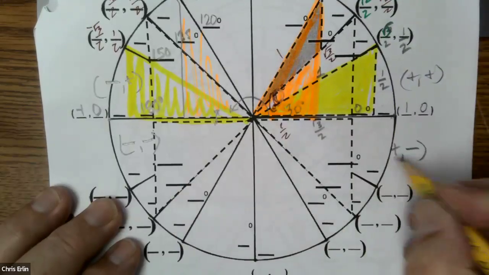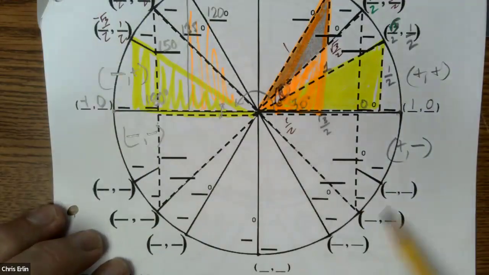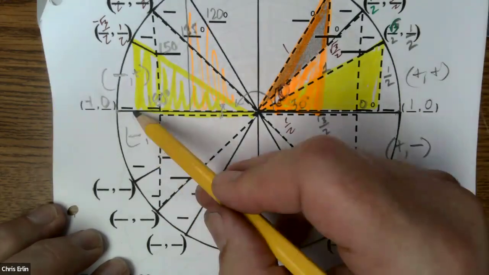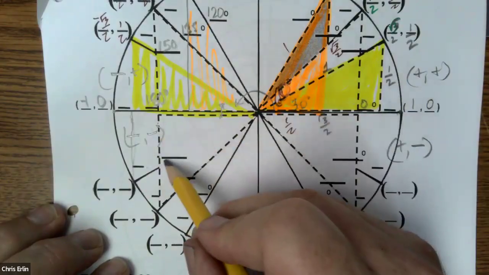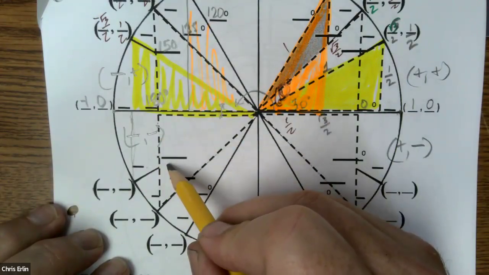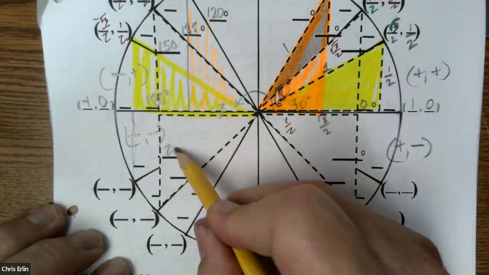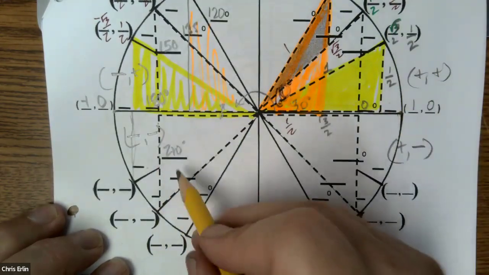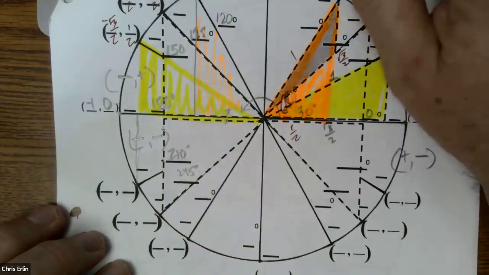Positive x, negative y. Okay, would you please take a moment to fill in all the coordinates going around here, as well as the angles in degrees. Remember that we can say 30 degrees this side of 180. So what's my angle measure here? What's 180 plus 30? 210. 180 plus 45, 245. Okay, please fill this in now.